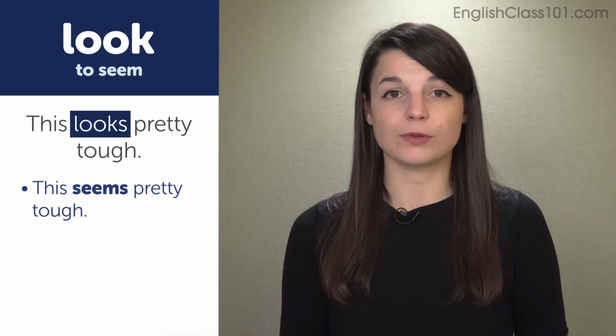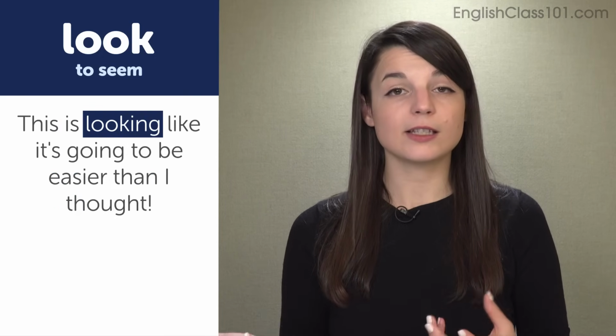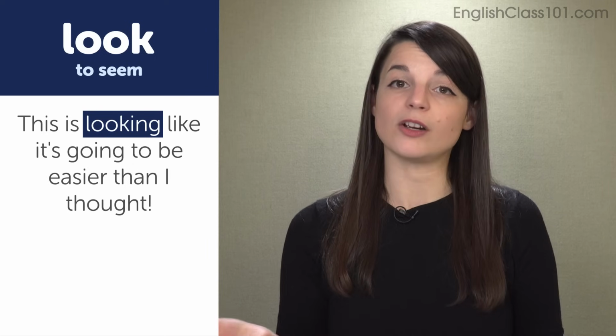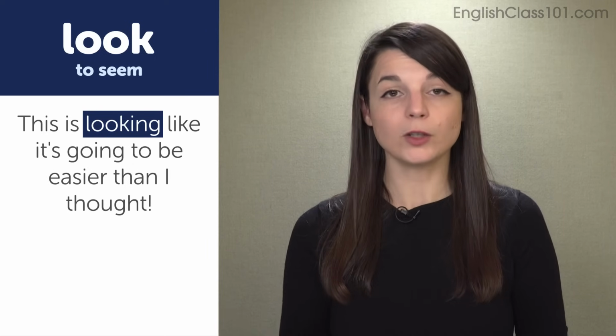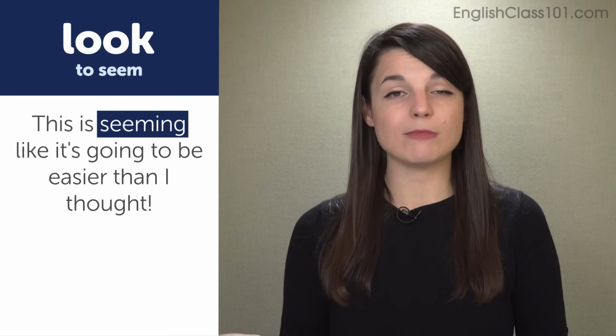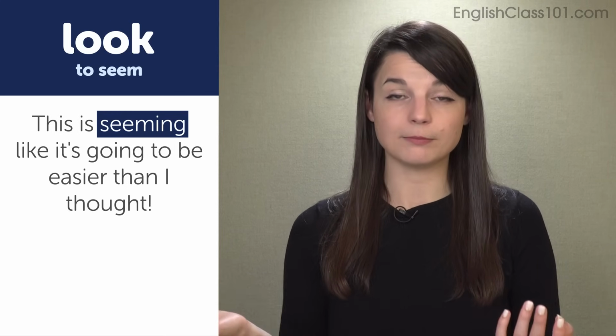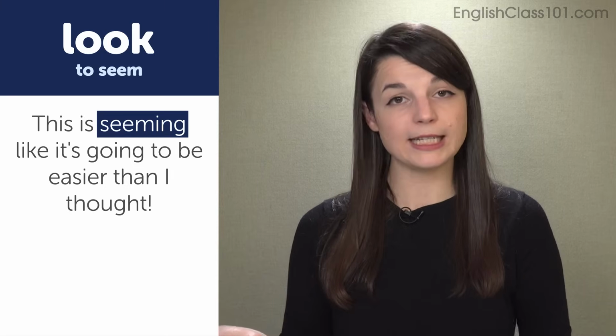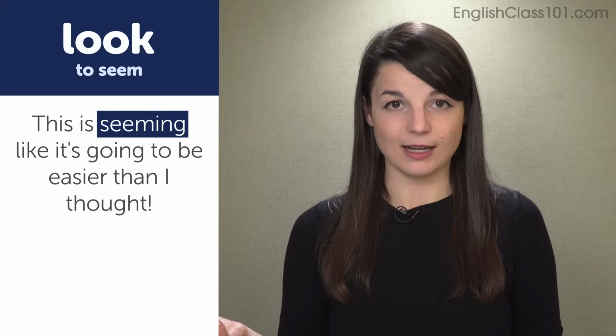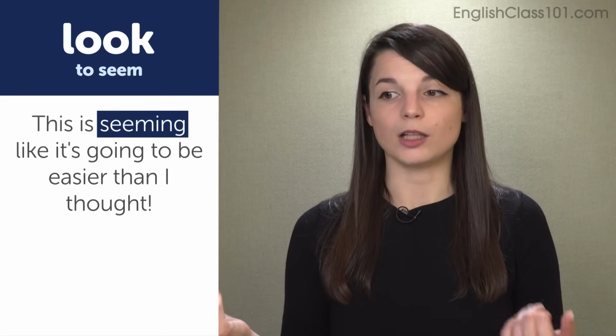In the second example sentence, we saw, this is looking like it's going to be easier than I thought. We can replace looking with seeming, and the meaning stays the same. This is seeming like it's going to be easier than I thought. So both of these, we can simply replace the verb, and we have the same meaning in these cases. So look means to seem. Why would you use look instead of seem? What is the difference here?